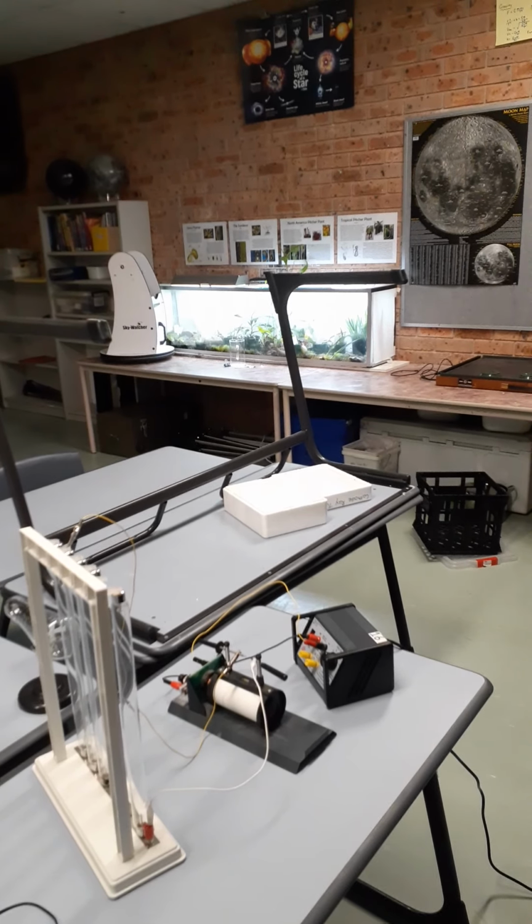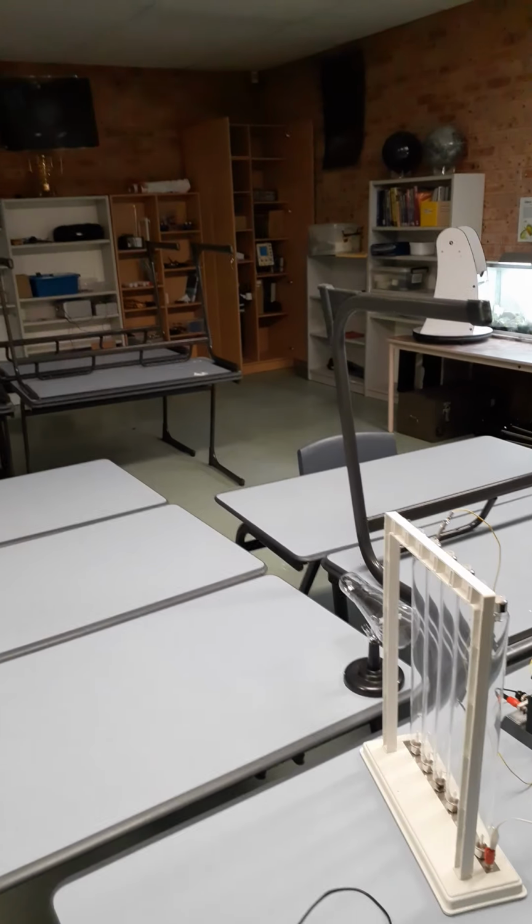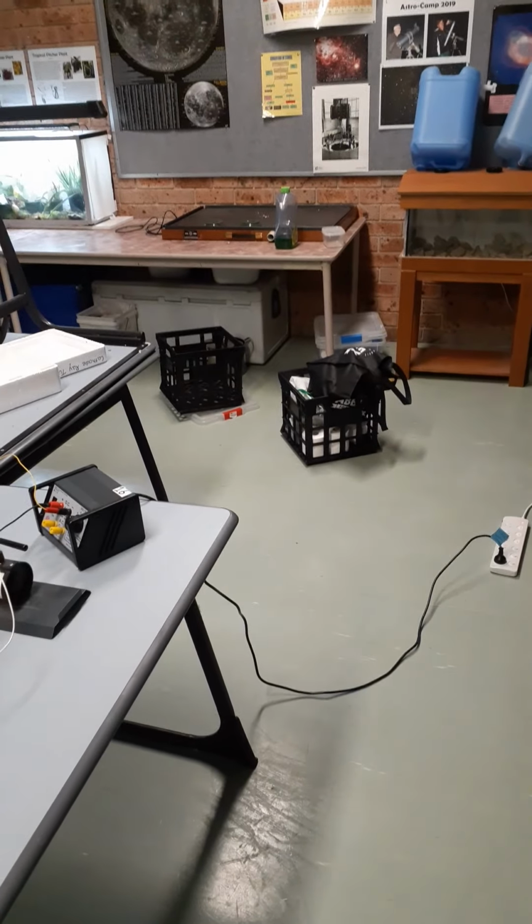So there's the carnivorous plants around the back, and it's where some of you guys sit over there, and over here it's a bit different, isn't it?